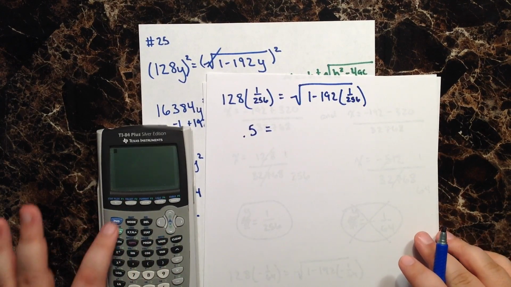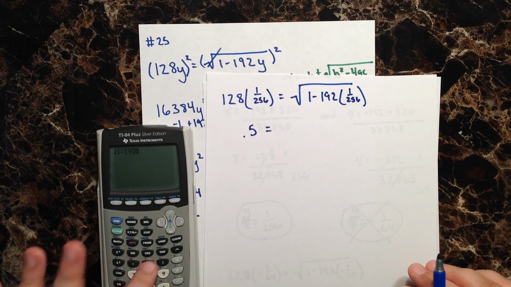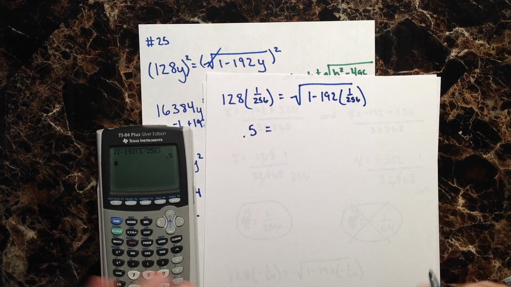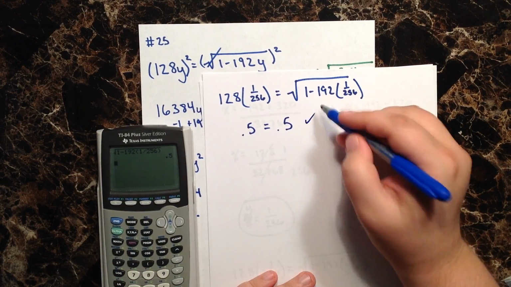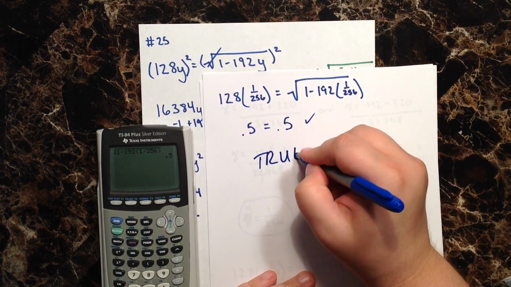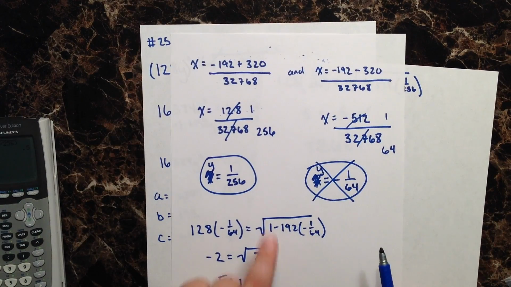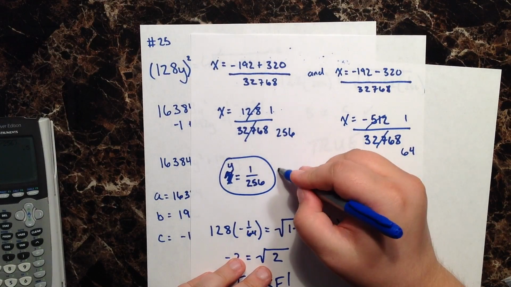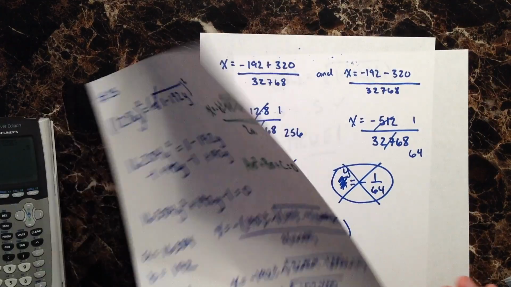And then on the right-hand side, I get radical 1 minus 192 times 1 over 256, which gives me 0.5. Does 0.5 equal 0.5? Yes, it does. So that is a true statement. And so even though we were able to solve for y and we had two solutions, the only one that is valid is y equals 1 over 256.